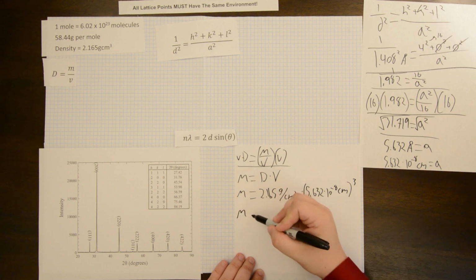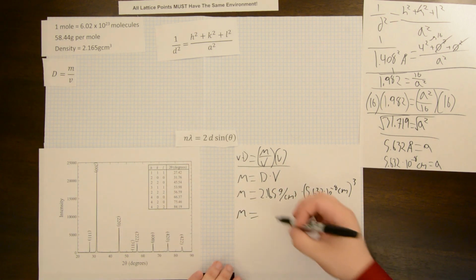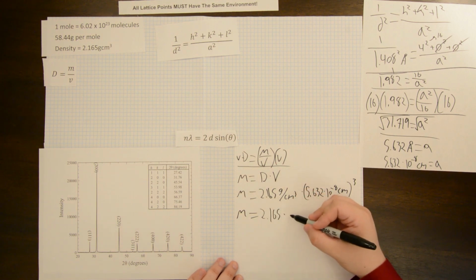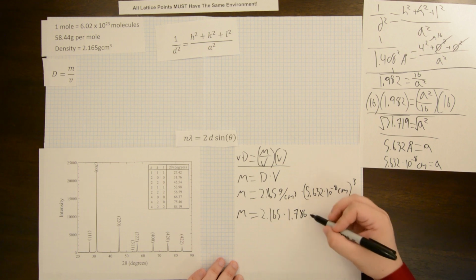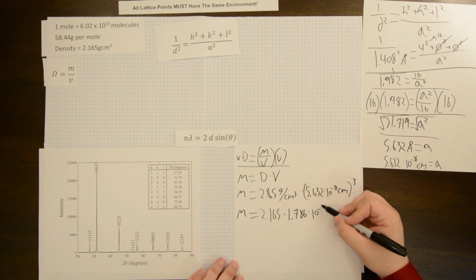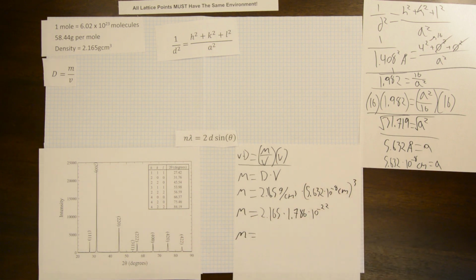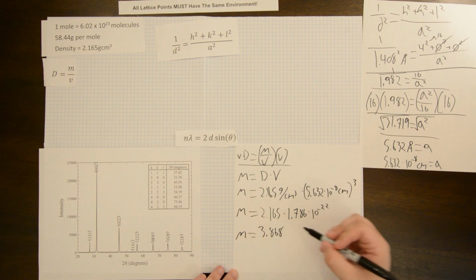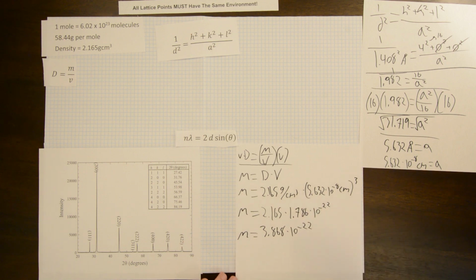So that means that mass equals 2.165 times 1.786 times 10 to the minus 22, which then equals 3.868 times 10 to the minus 22.